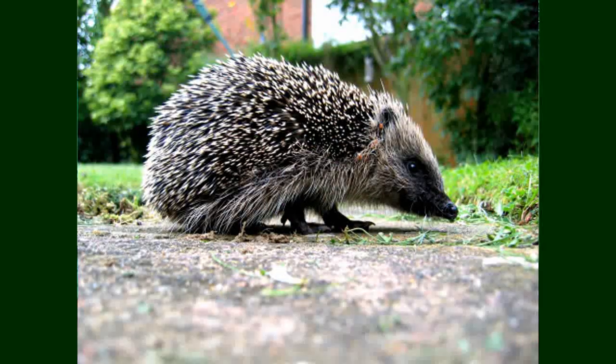Then the other family that we are going to talk about is the ERINACEIDAE. These ERINACEIDAEs, these are the hedgehogs. They also feed on the invertebrates. I'm not so sure how much they feed on, but they feed on the invertebrates. They are also small animals.